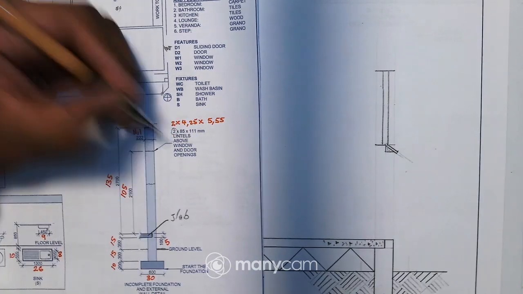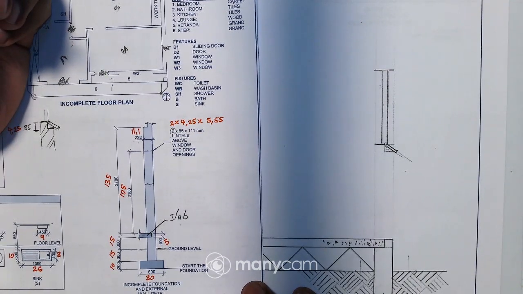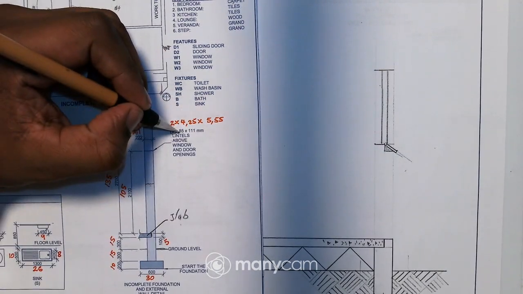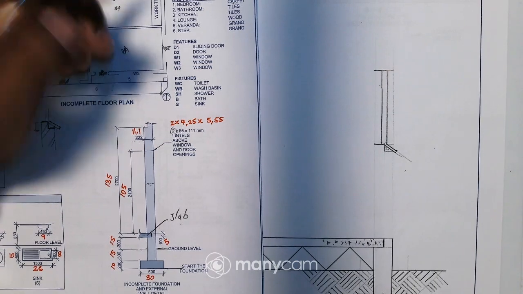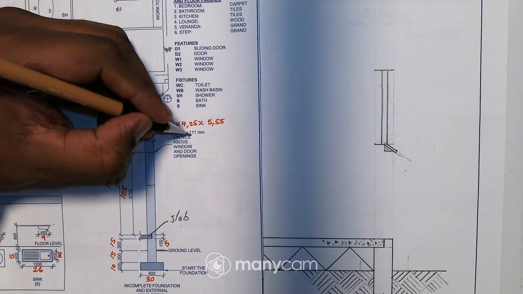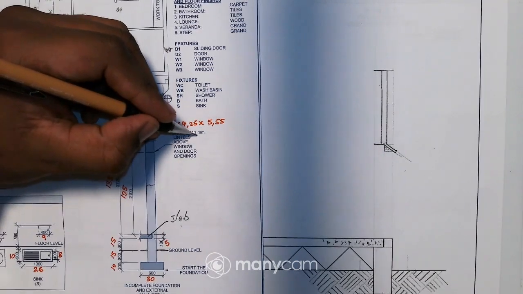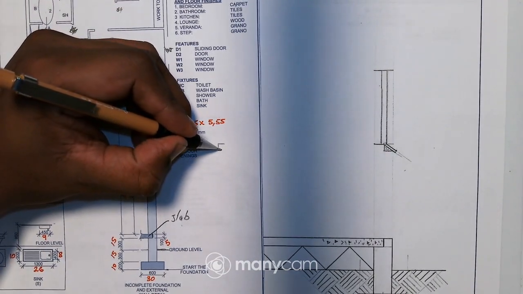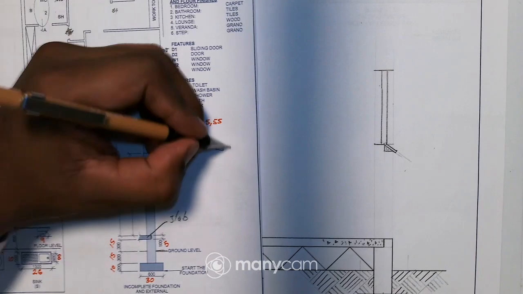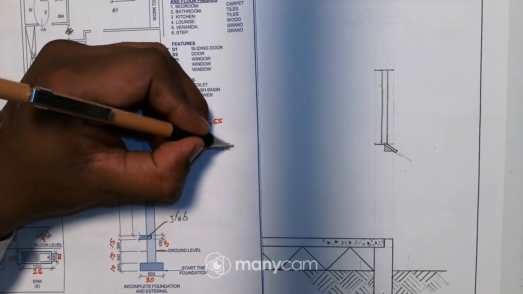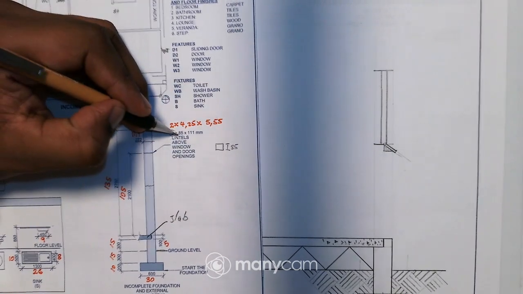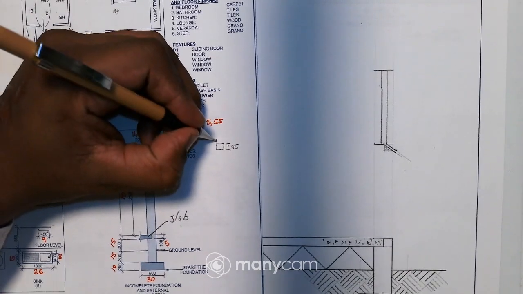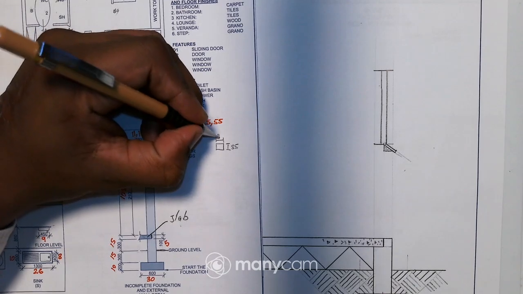Okay, so now as you can see here, they said 2 times 85 times 100, right? So this 2 is the quantity, right? That means we have 2 lintels, and this 85 is the thickness or the height, and this 100 or 111 is the width. So obviously the lintel, something like that. So the height is 85, right?